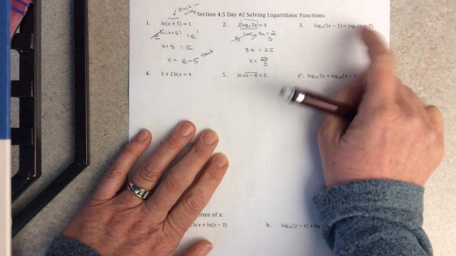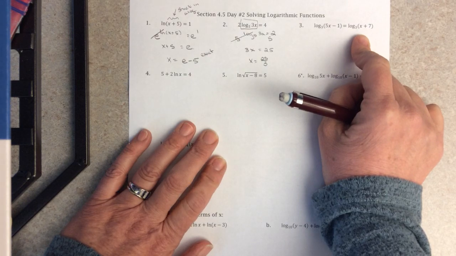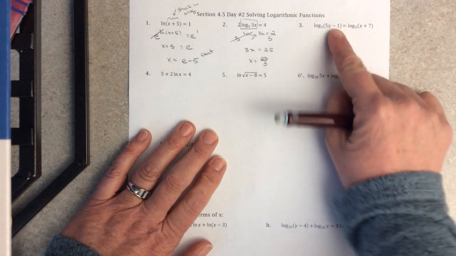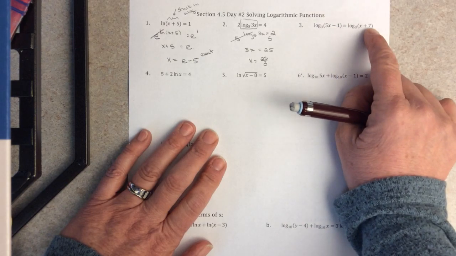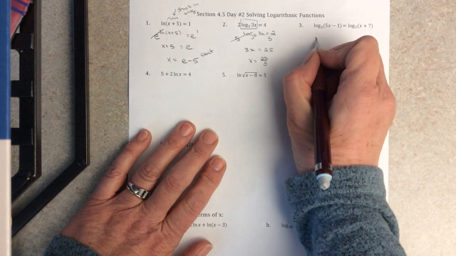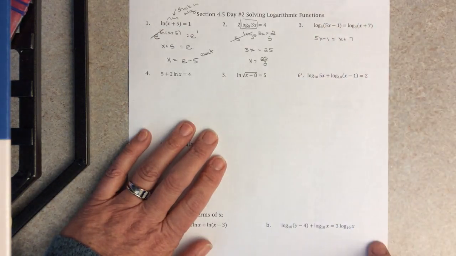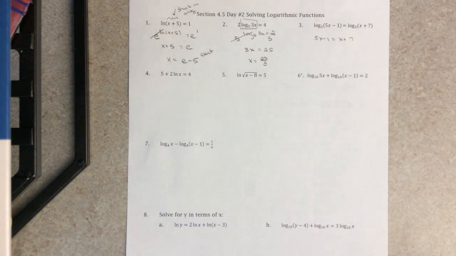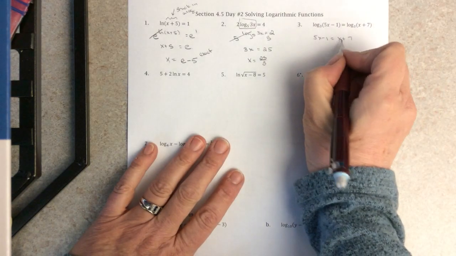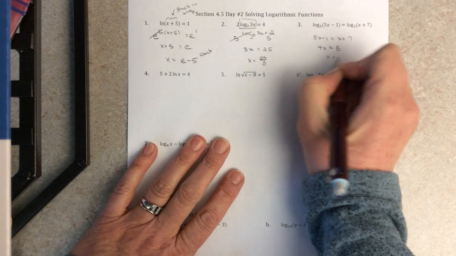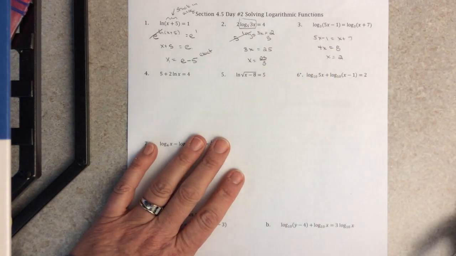If you have a log on both sides, we had that property that we learned that if the log base 3 of this argument is equal to the log base 3 of that argument, we could just set the arguments equal to each other, because the only way the two sides will be equal is if you're doing the same base log on the same thing. And that means subtract x and add 1, and you'll know what value of x will make this true.